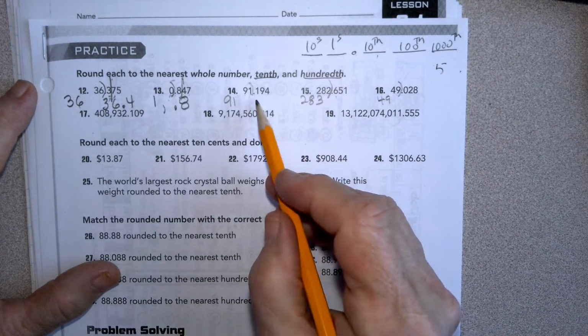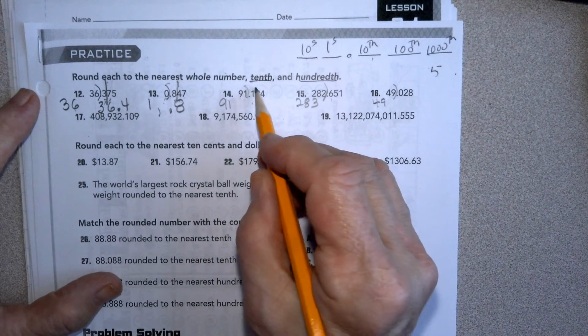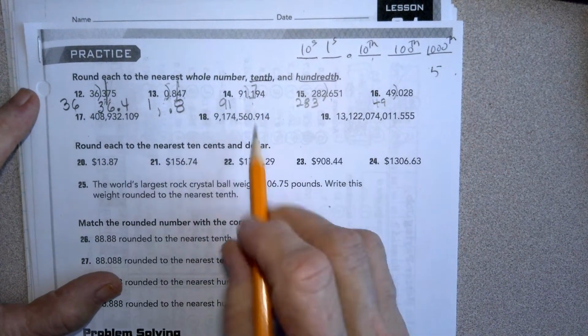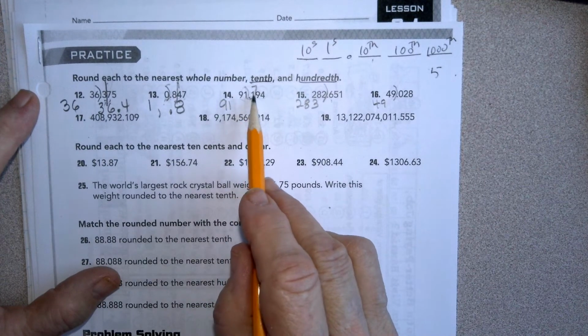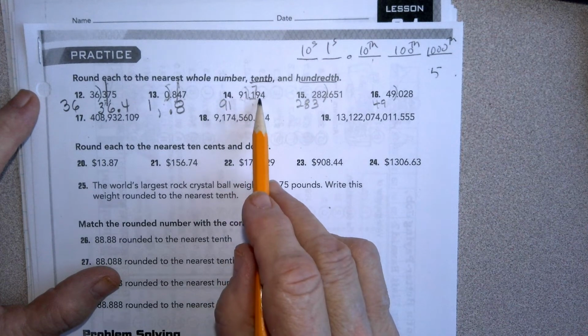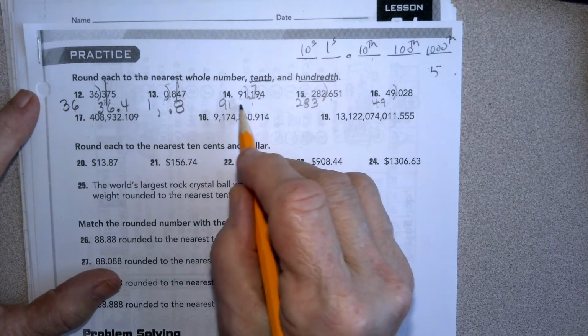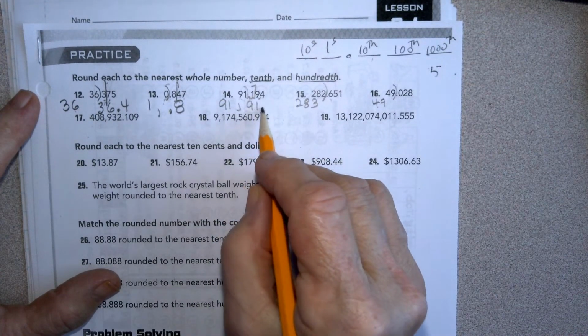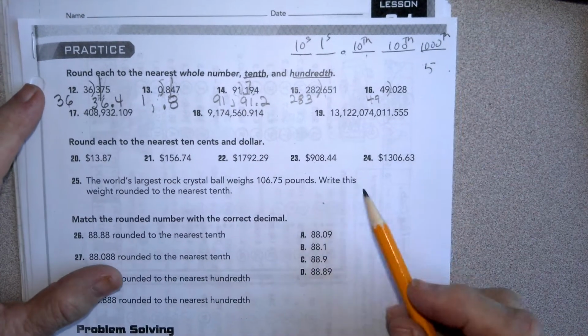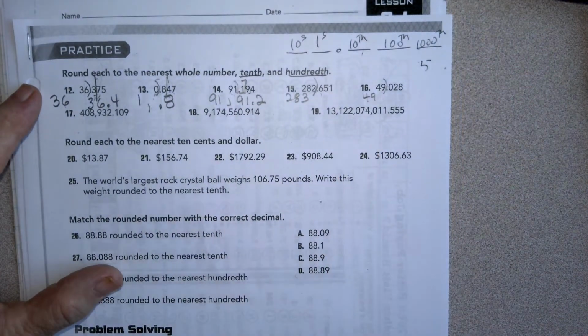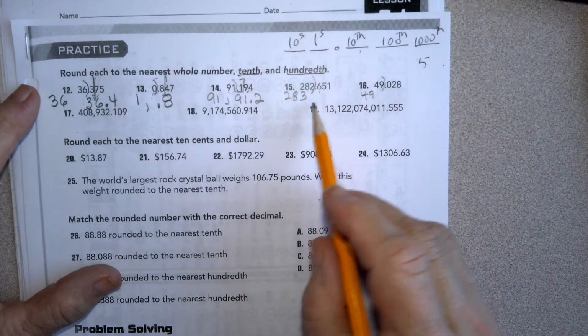We'll round this one to the 10th. Is this closer to 91.1 or 91.2? 91.2. Because the 9 is just on the outside, so it's 91.2. Then we're going to round these two to the hundredths.